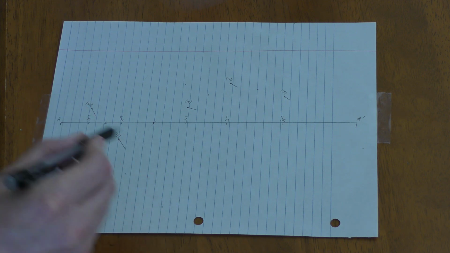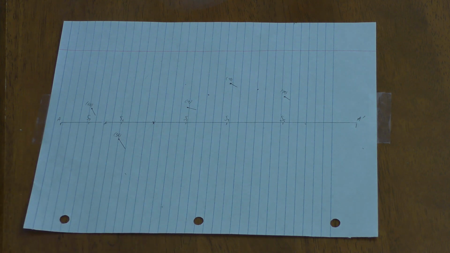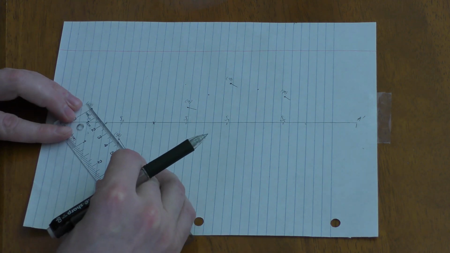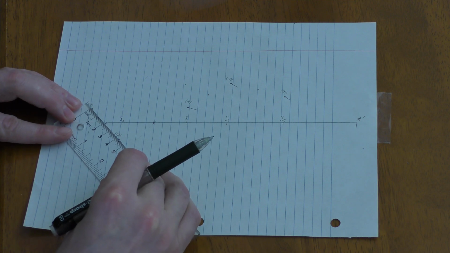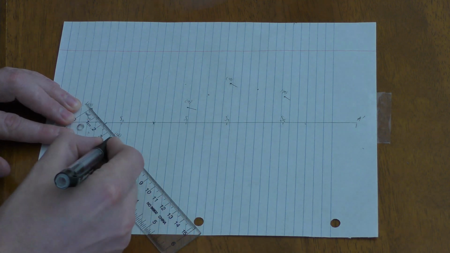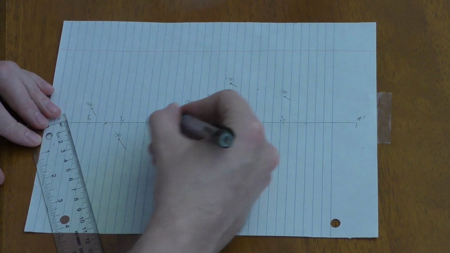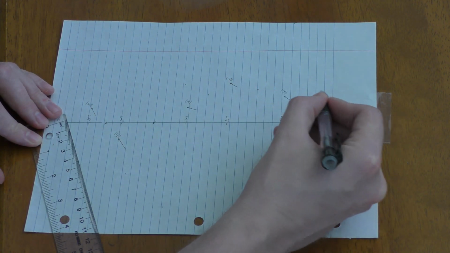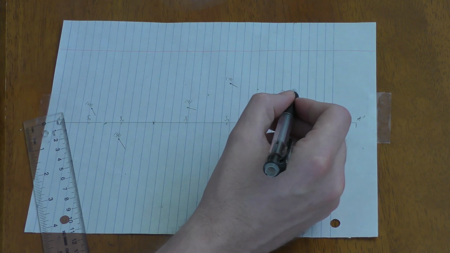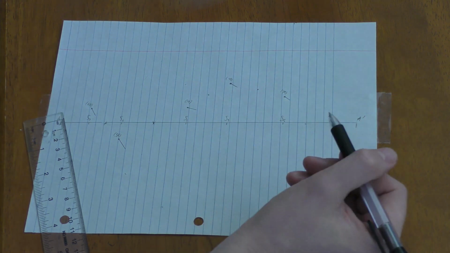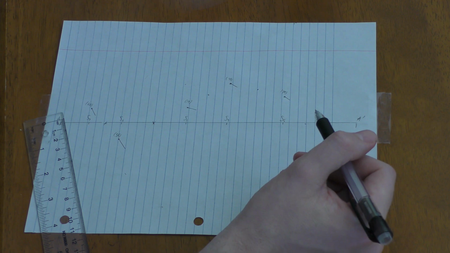So the first step on this is to measure in between each of the adjacent points. So this one, 42 millimeters, so at 21 millimeters we put a check, and we do that for each of the data points. And now what we need to do is to bisect the angles.